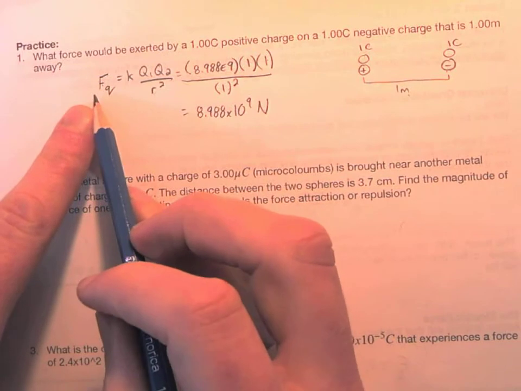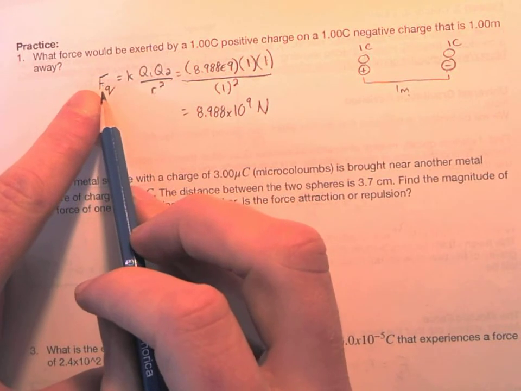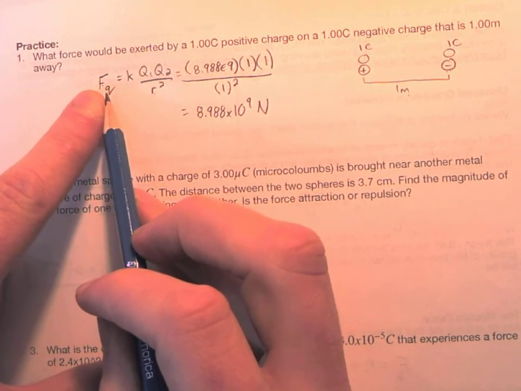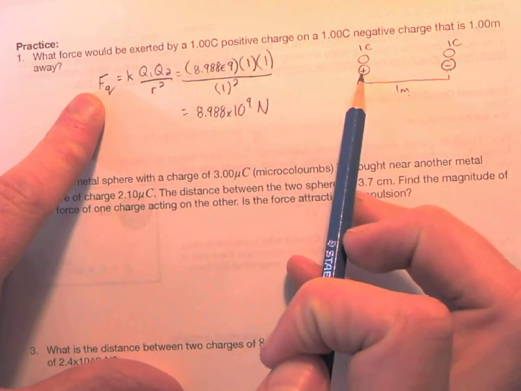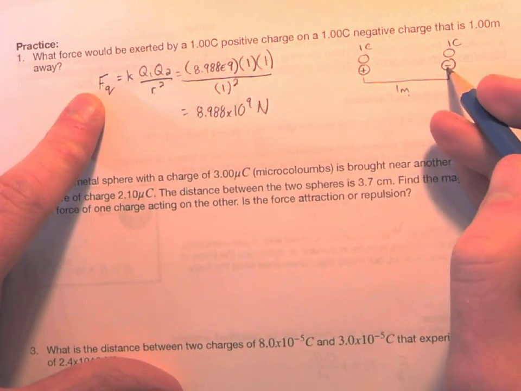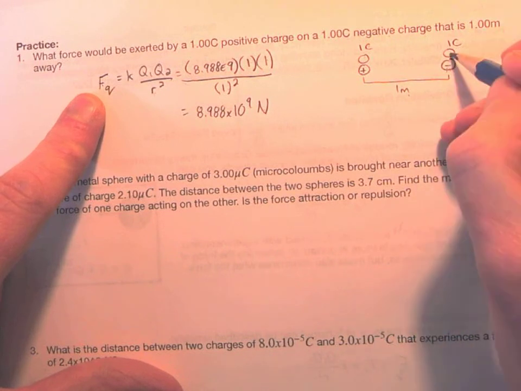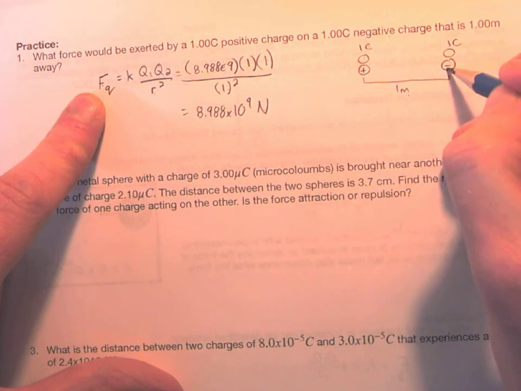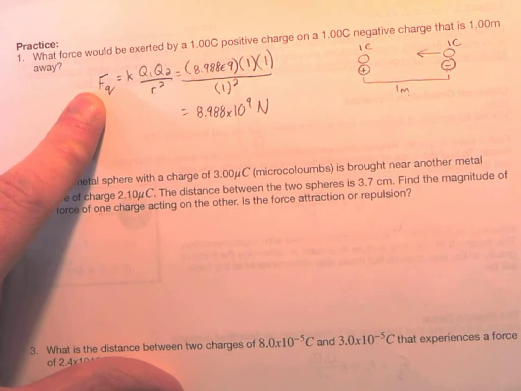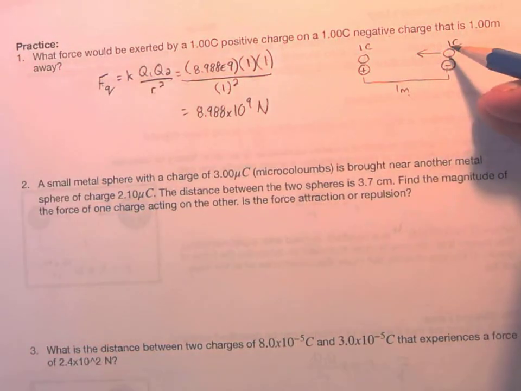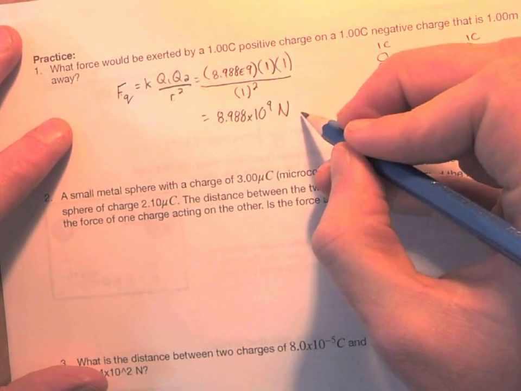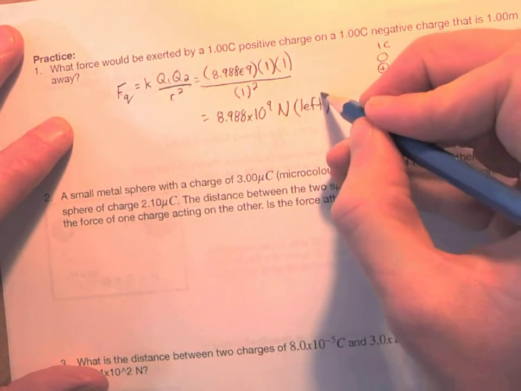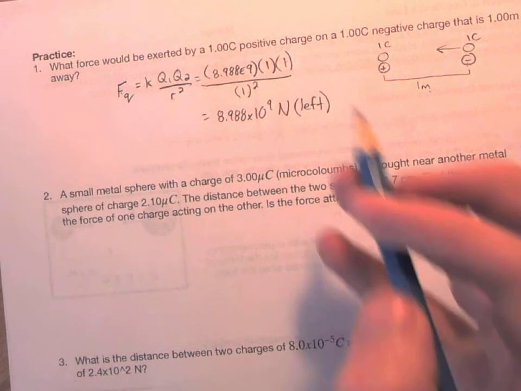Force is generally a vector, which means it has a direction. So what is the force exerted by the 1 positive charge on the negative charge? Since it's positive and negative, you know it's going to go that way, because they're attracted when they're oppositely charged. That means this will go towards that one, so it'll be a force to the left. That's why I didn't put the negative sign up there.